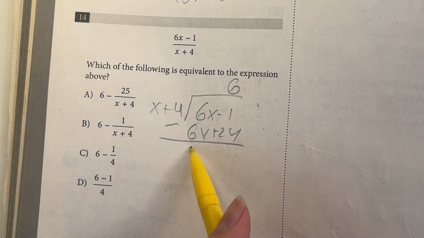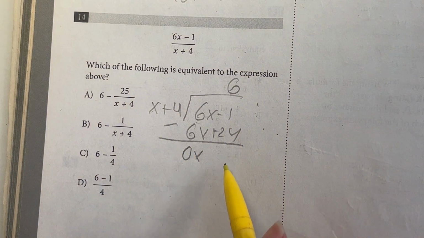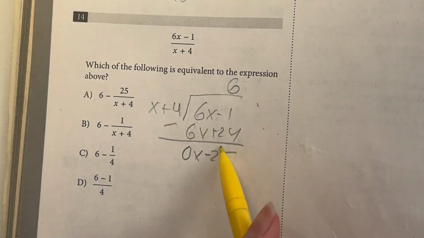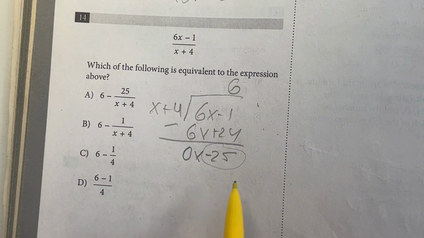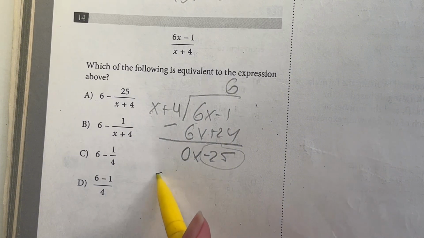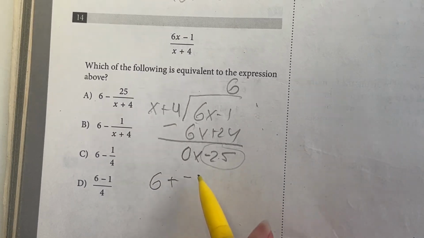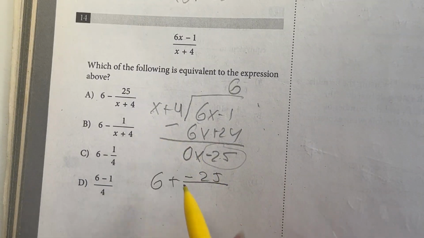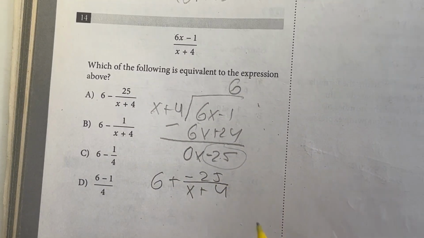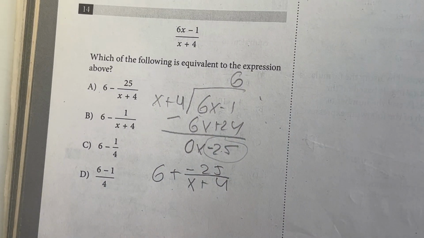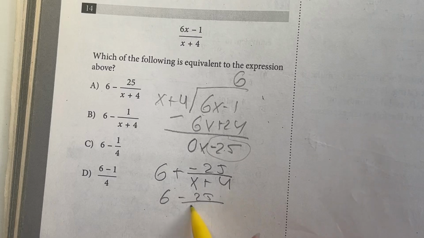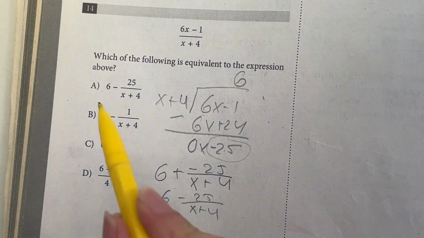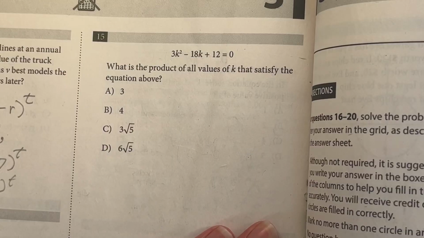6x minus 6x is 0x. Negative 1 minus 24 is negative 25. So that's going to be the remainder, because how many times does x go into negative 25? 0 times. You can't go any further. So you're going to write this as 6 plus our remainder, negative 25, over the divisor, which is x plus 4. This is basically just long division, just with the x's and stuff like that. So it's going to be 6 minus 25 over x plus 4. That's the answer A.